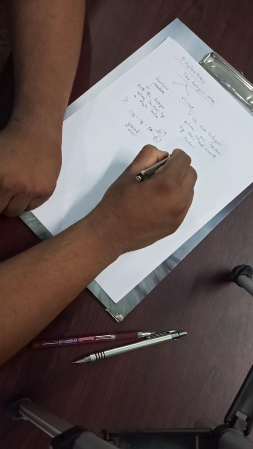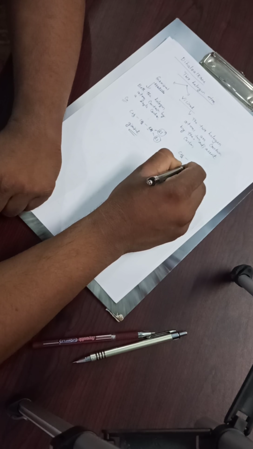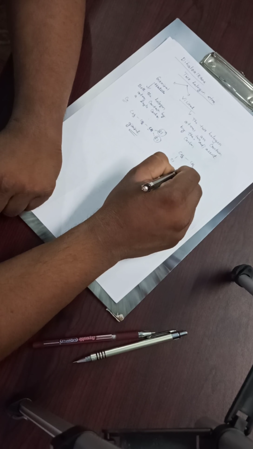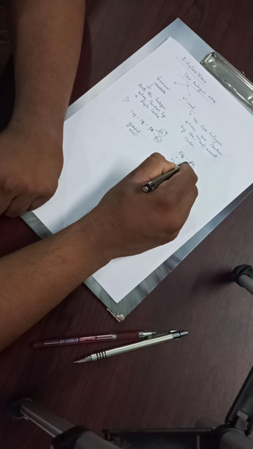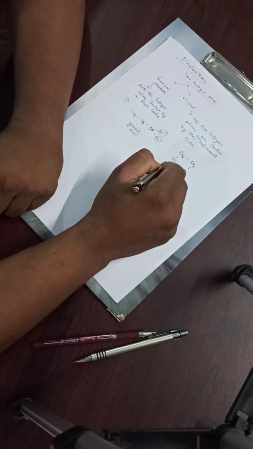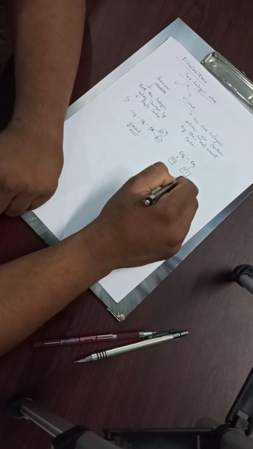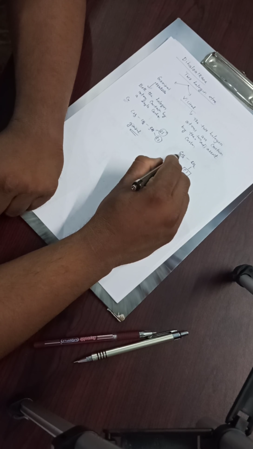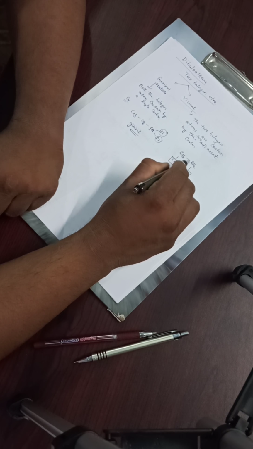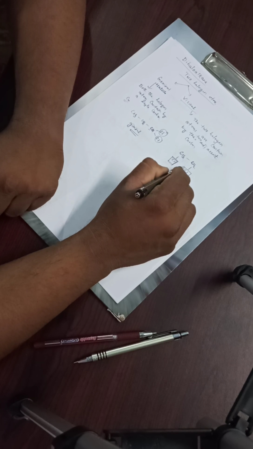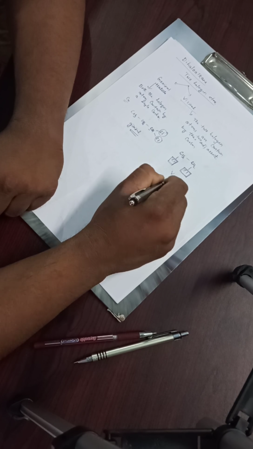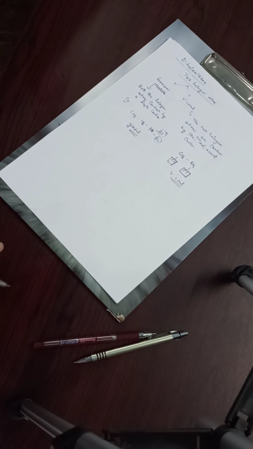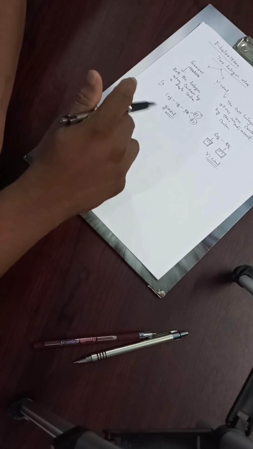In this other case, you check, these are two adjacent carbons. This contains 1 halogen atom and this also contains 1 halogen atom. So if two adjacent carbons contain 1 halogen atom each, that is known as vicinal dihalide. Complete. Now come to trihaloalkane.